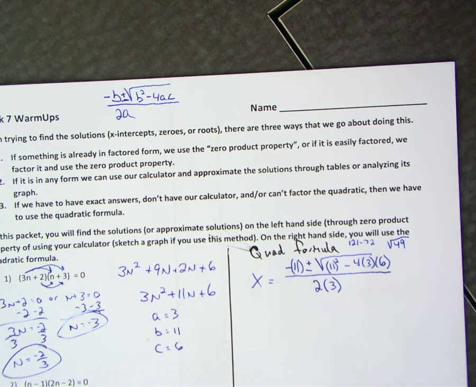When you get one where it's not a perfect one, you want to make sure that you leave it as a square root. So if that was a square root of like 47, we're going to leave that as a square root of 47 because we want to be as accurate as possible, and if we were to approximate that, it'd be a decimal that would go on forever.